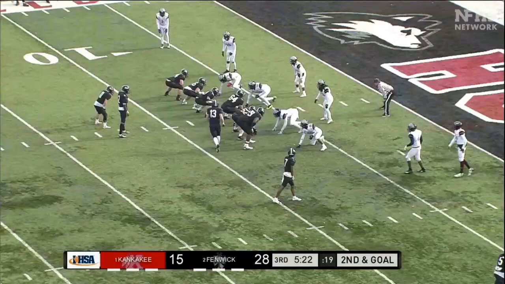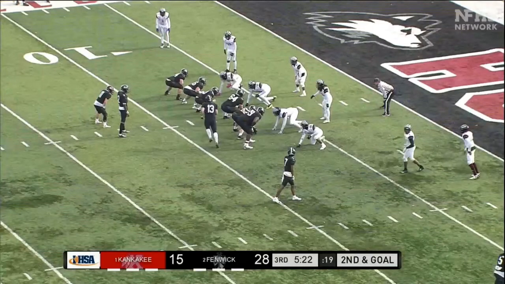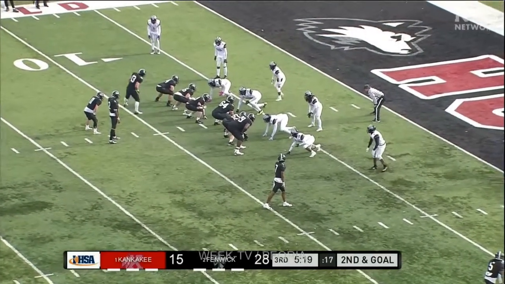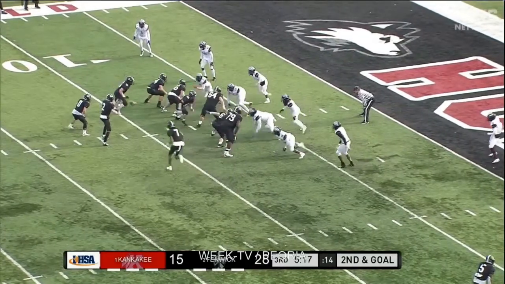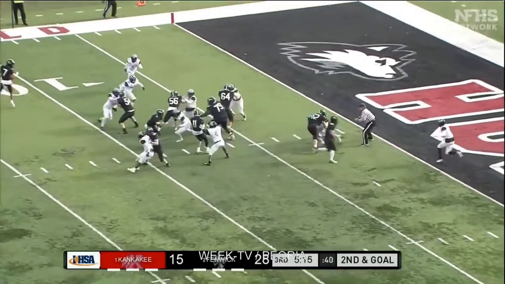This play is an example of legal motion prior to the snap. We see number 13 shift his position and reset, and then we see number 7 come in motion parallel to the line of scrimmage in the backfield.